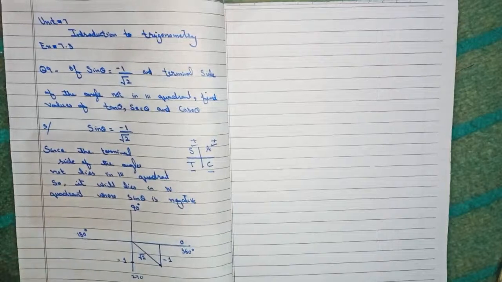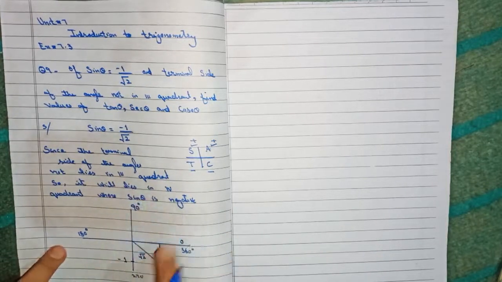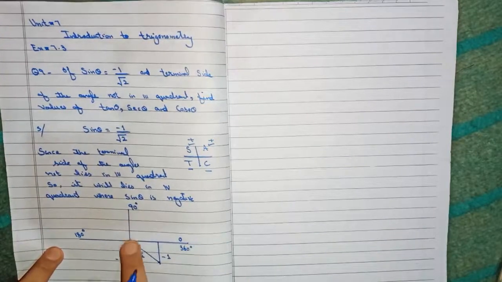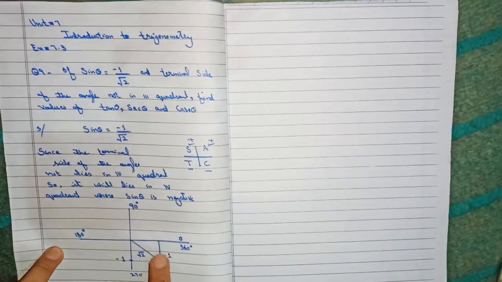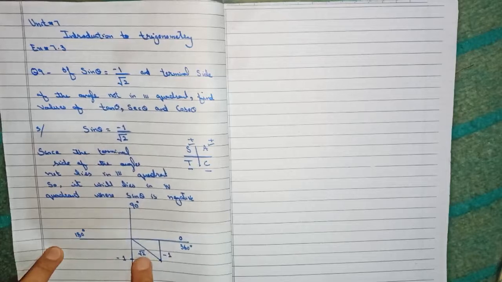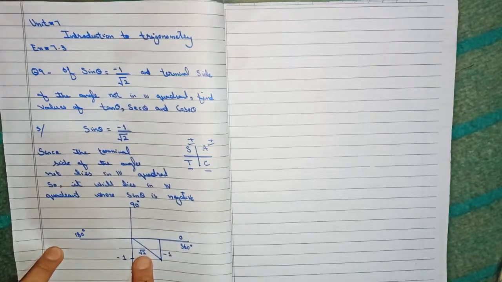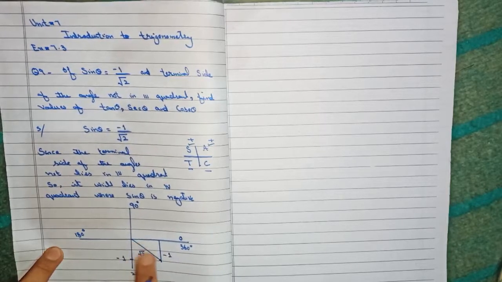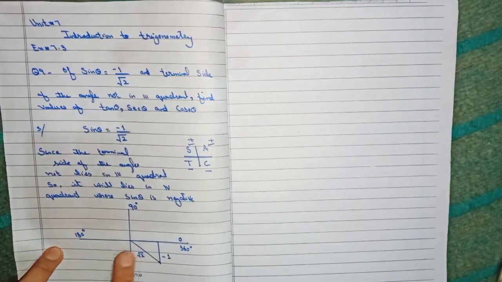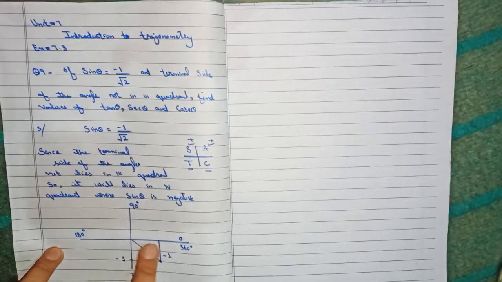After explaining it in the quadrantal system, minus 1 is the negative distance, so it is a vertical line. Square root 2 obviously should be the hypotenuse, so curved lines. And next we have to find only this side.